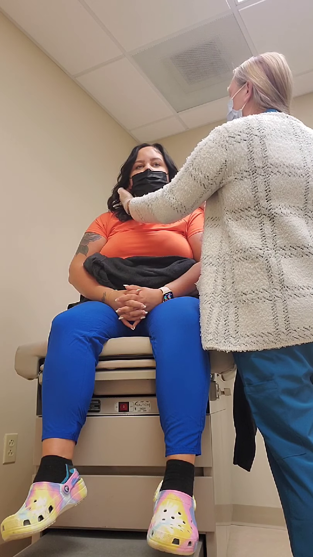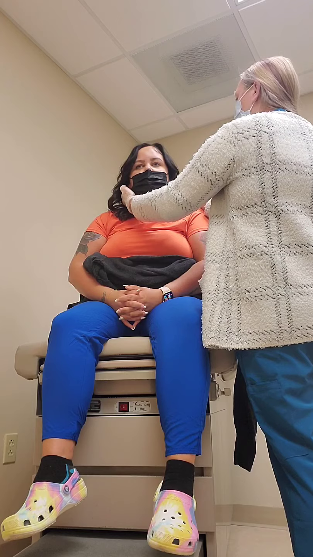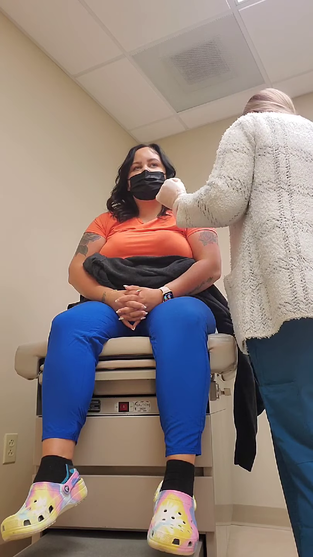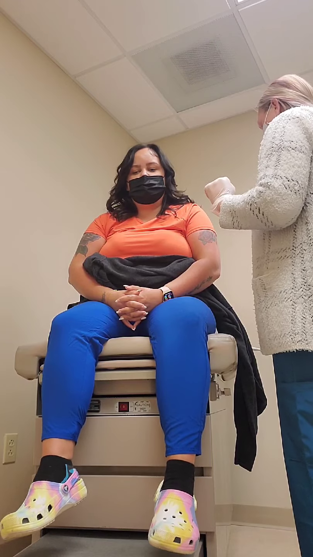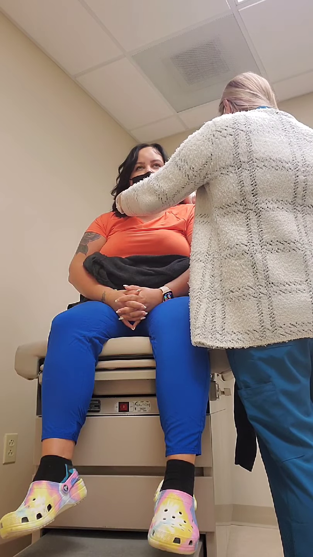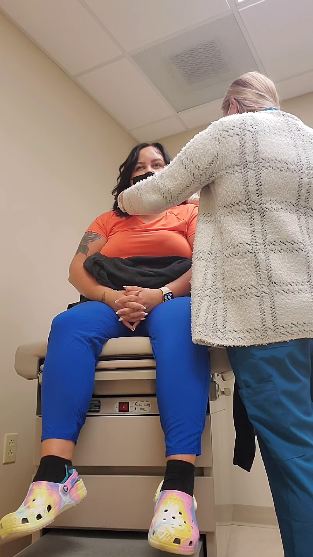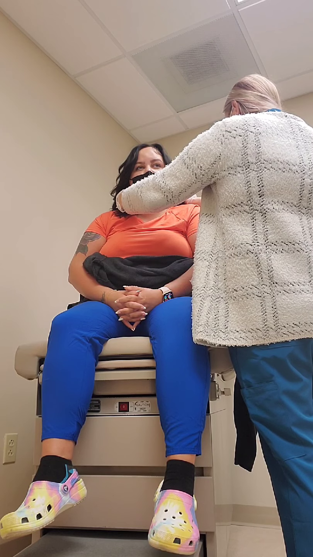Right about there. You're just going to palpate that. Any pain or tenderness with that? No. And the next thing you're going to check is going to be the occipital nodes bilaterally, which are there at the base of the skull. Any pain or tenderness? No, ma'am.